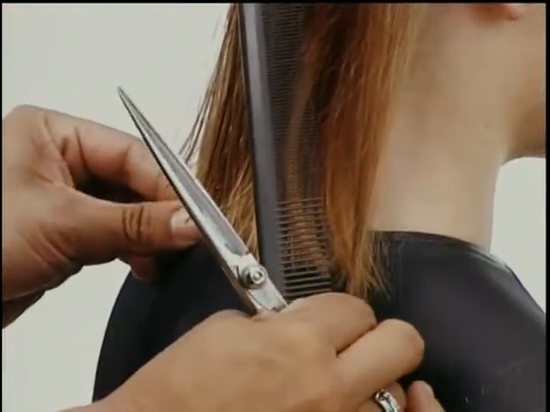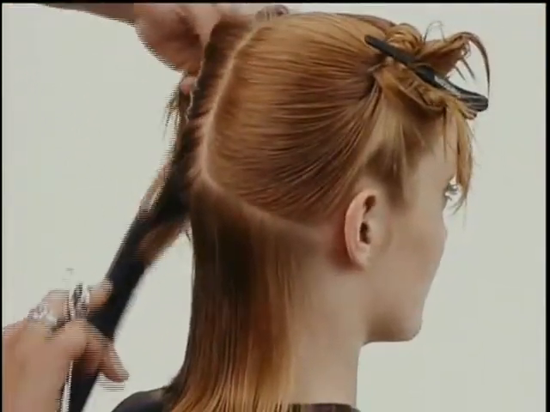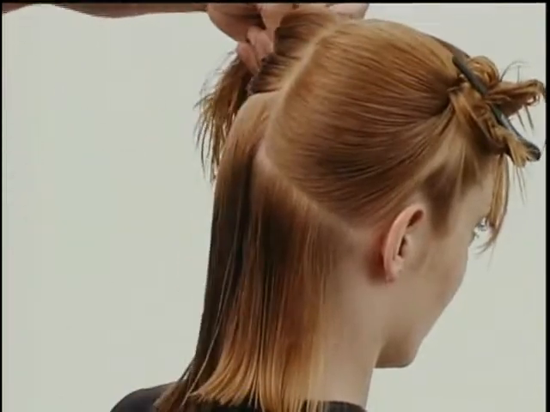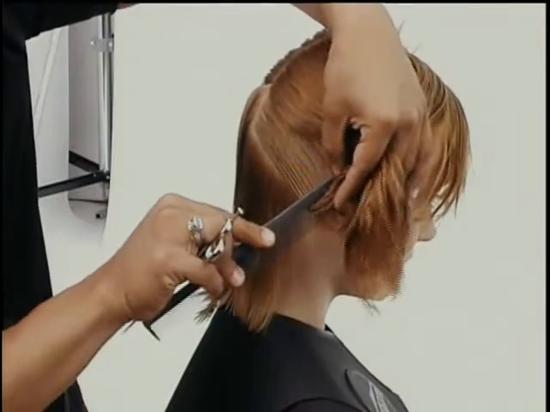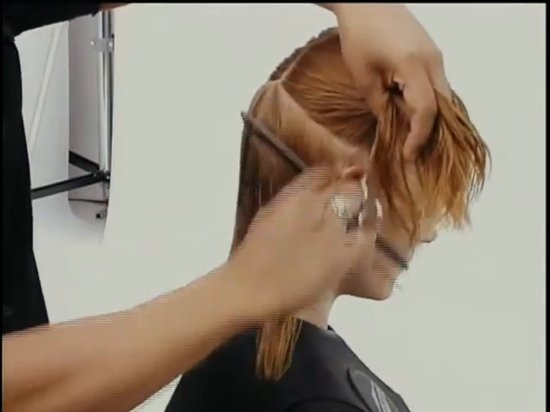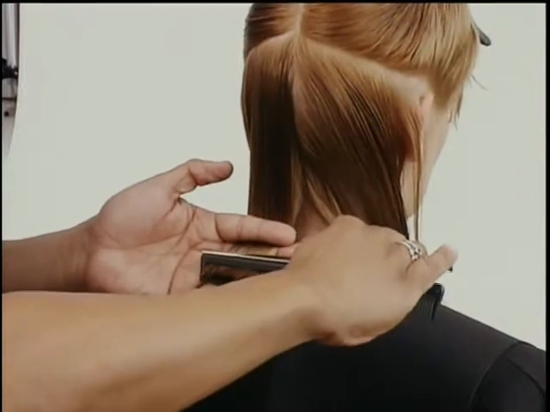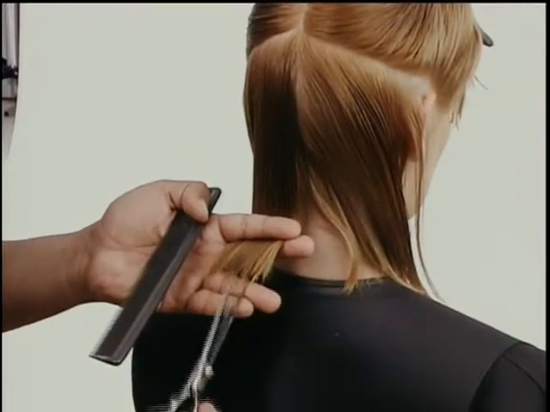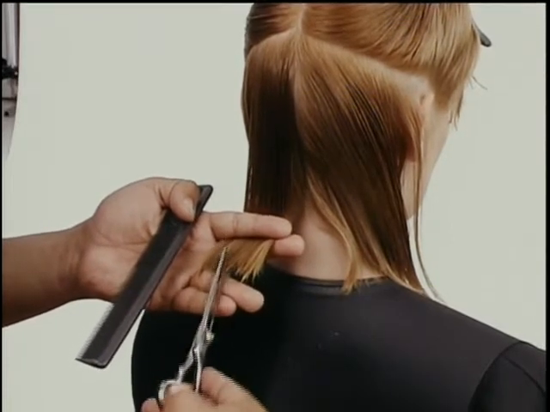Check balance. Diagonal forward sections are taken from above the occipital to the top of the ears. Exactly the same technique is used. The hair is combed to natural fall, elevated to 1 finger's depth, and point cut square to follow the guideline.